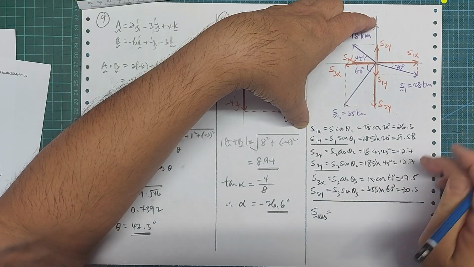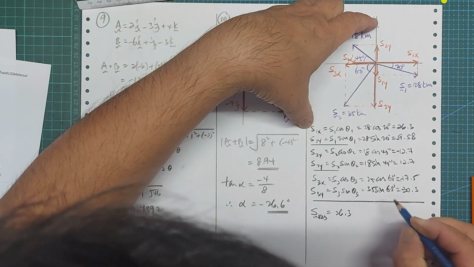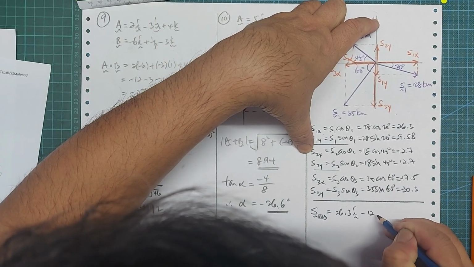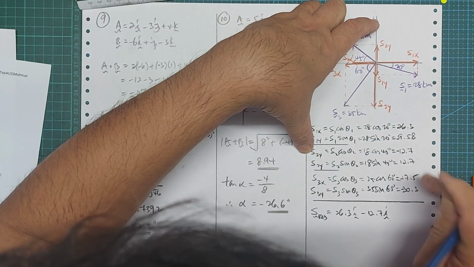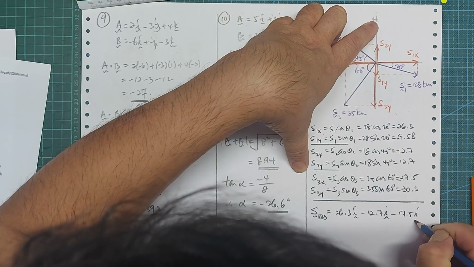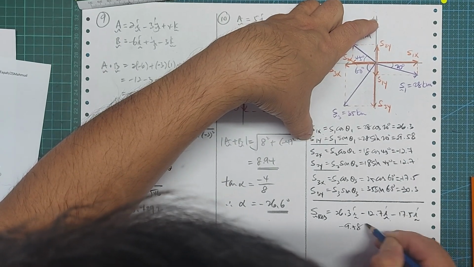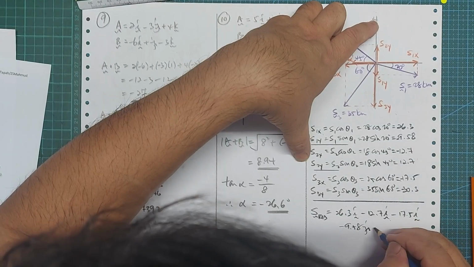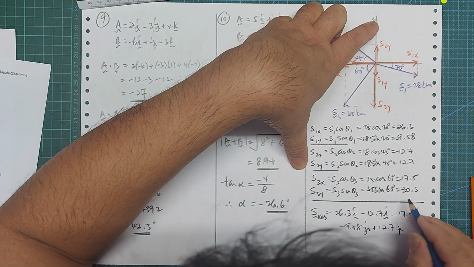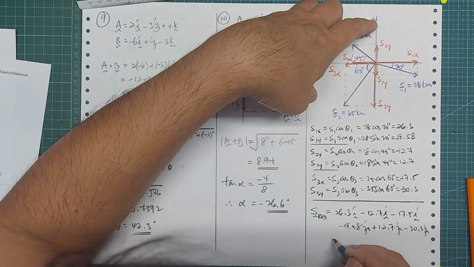Okay, so now our resultant value. The resultant is I with I. So this one is 26.3i minus 12.7i, and also minus 17.5i. And then minus 9.58j plus 12.7j, and finally minus 30.3j.